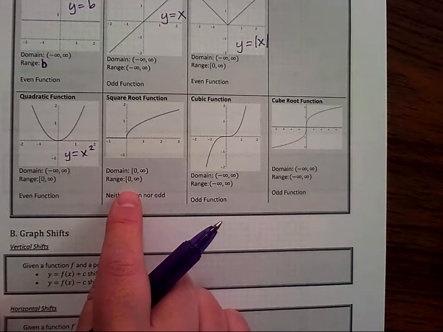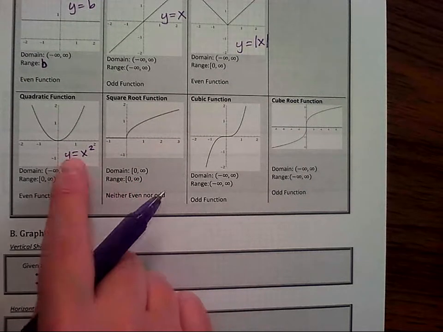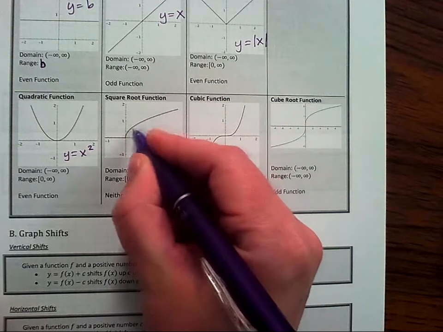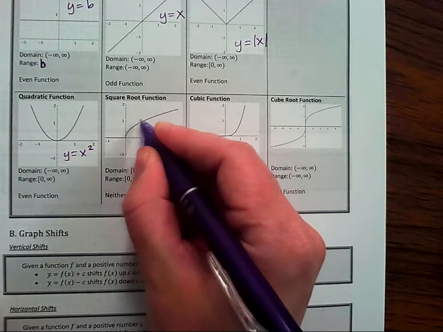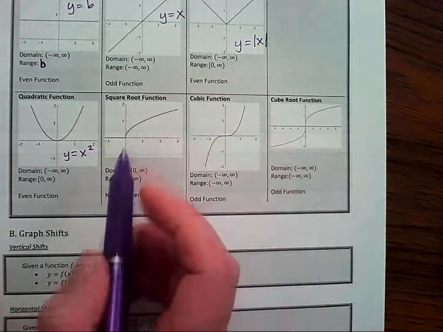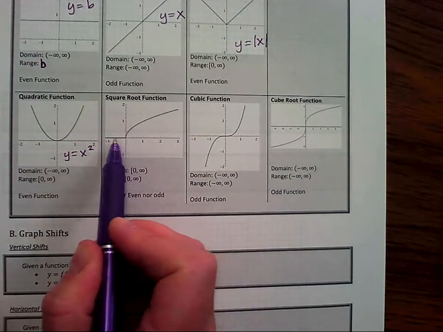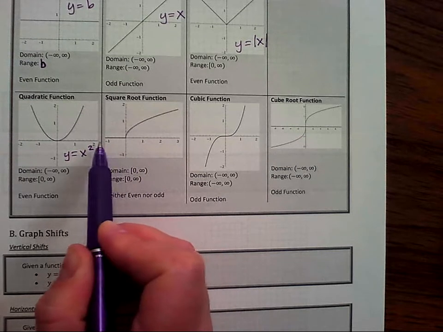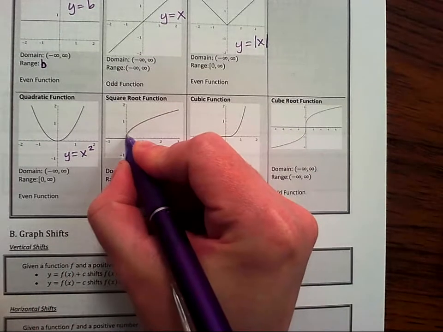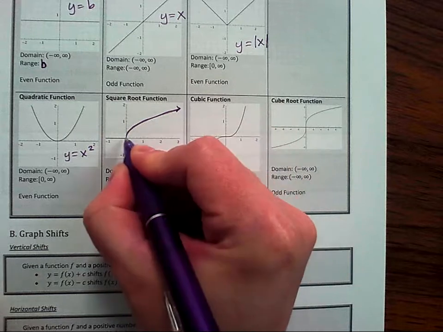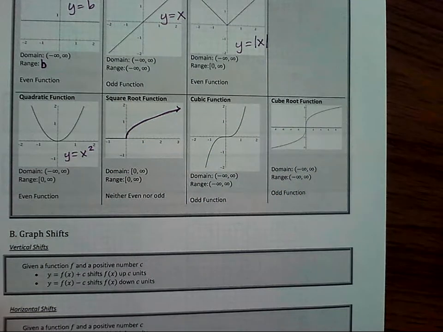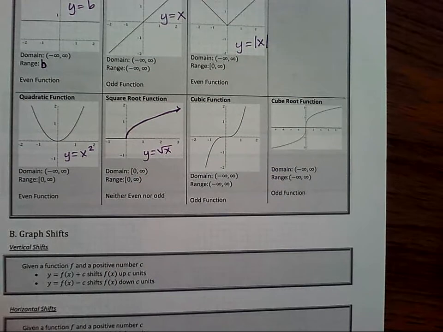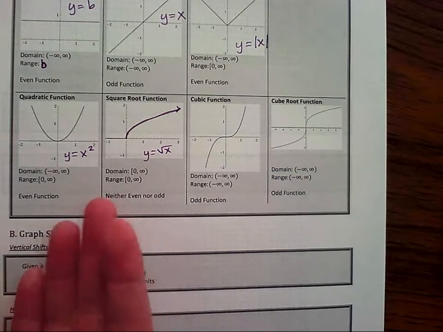So the square root function. If I take the square root of this, usually I only take the positive, or else it's not a function, right? This over here looks like a line on your paper. Make sure it's not a line. That's not part of the graph. It just came out darker on the x-axis. So that's not part of the square root function. The square root function is here. So this is y equals the square root of x. You have domain and range. It's neither even nor odd.